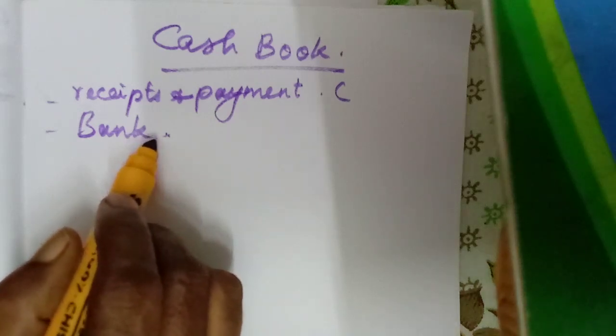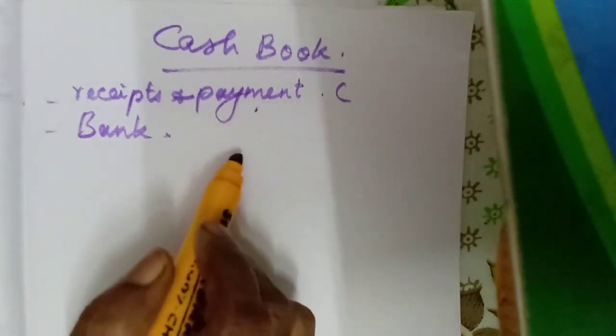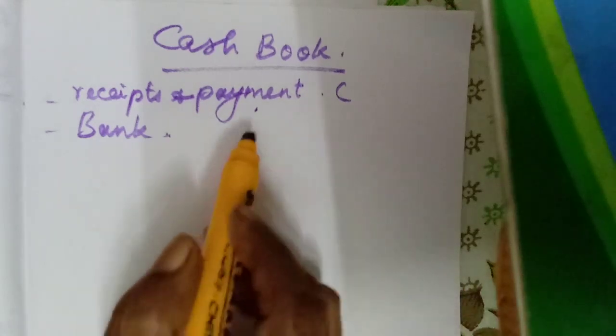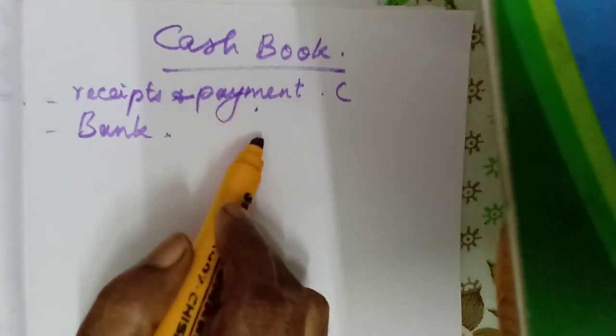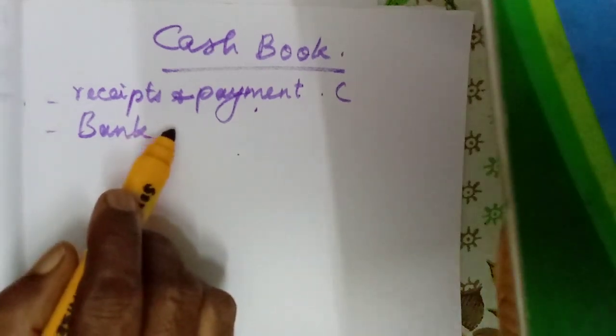Okay, so all the cash receipts and cash payments will be entered in the cash book. Here it may be cash sales or receipts from the debtors, or any other income that we receive. Then all the payments, either cash payment for the purchases, or cash payment to the creditors, or any payment for expenses. So all these will be entered in this cash book.